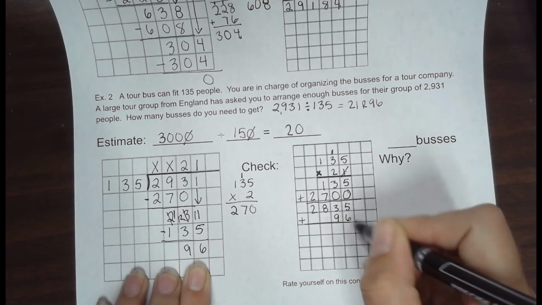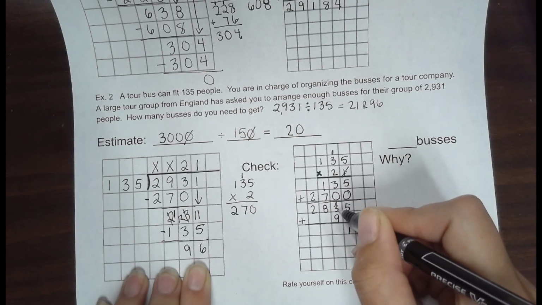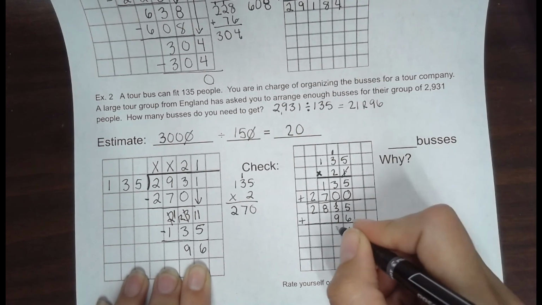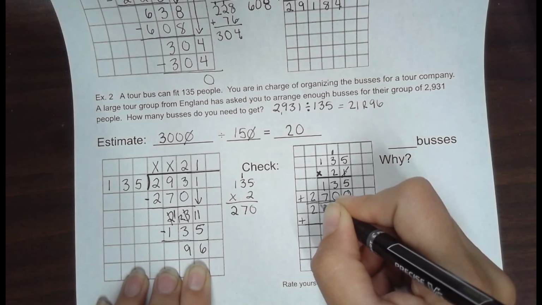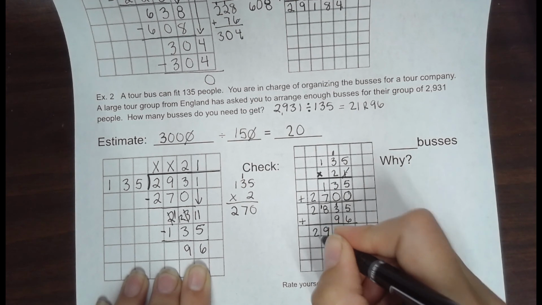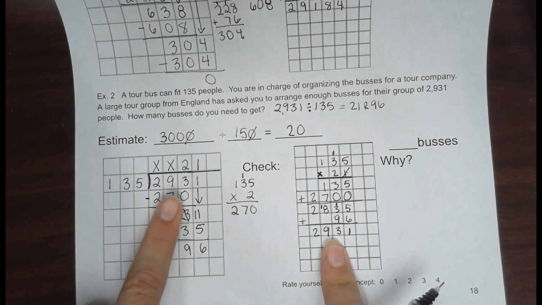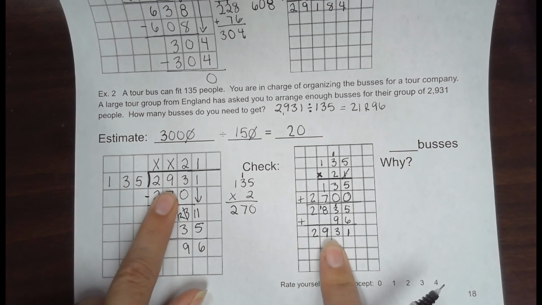So 5 plus 6 is 11. Regroup 1. 1 plus 3 is 4. 4 plus 9 is 13. Regroup 1. 1 plus 8 is 9. And 2. All right, that and that are the exact same number. That means we've done our math correctly.